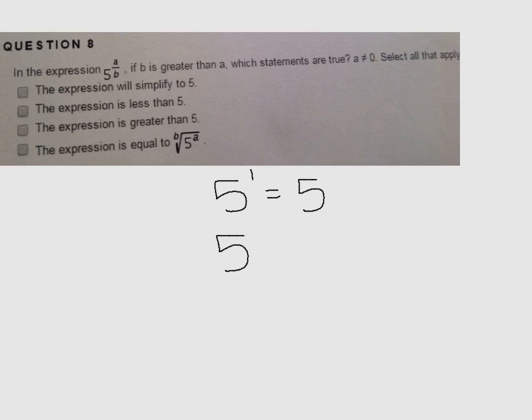Like if you have 1/2, that means it's the square root of 5. And if you put that in your calculator, the answer to that is like 2.1 or something. So it's going to be less than 5. So the correct answer is the second one. But this is a select all that applies, so we have to keep on reading. The expression is greater than 5. That's false. The only way it could be greater than 5 is if your number is greater than 1. And so that's not going to be true.